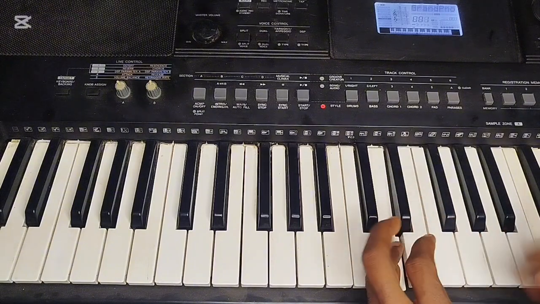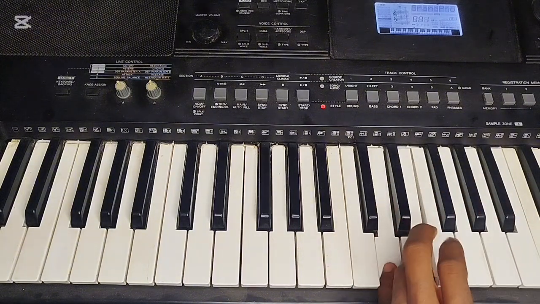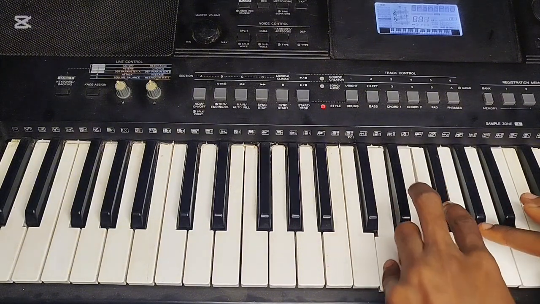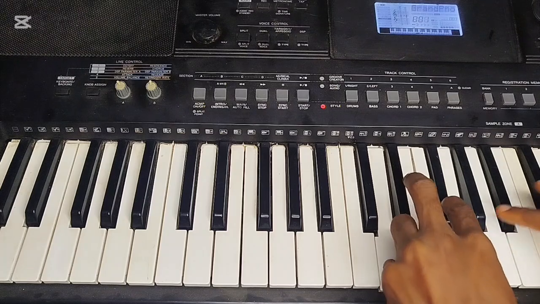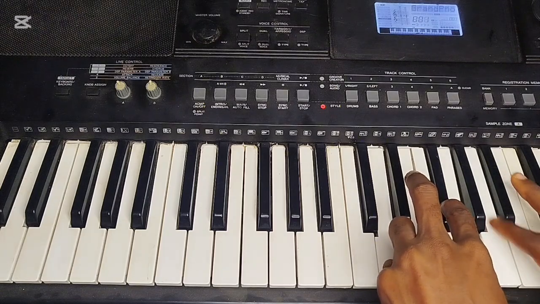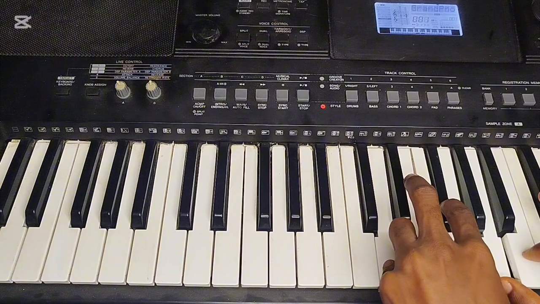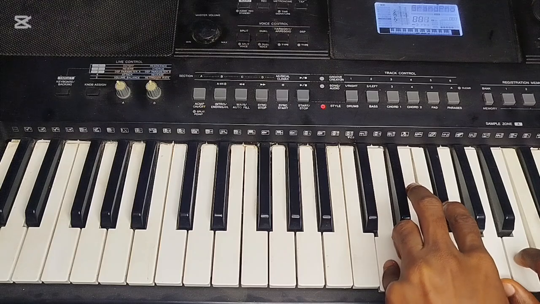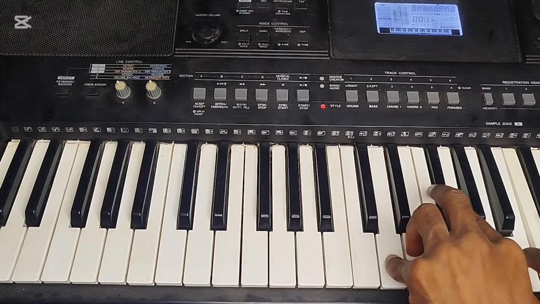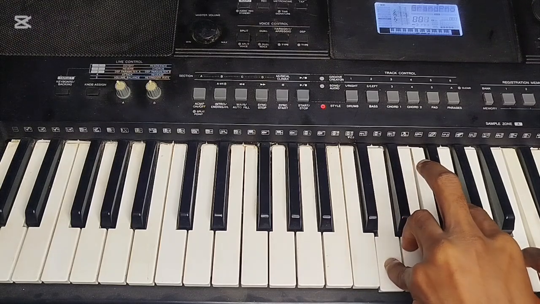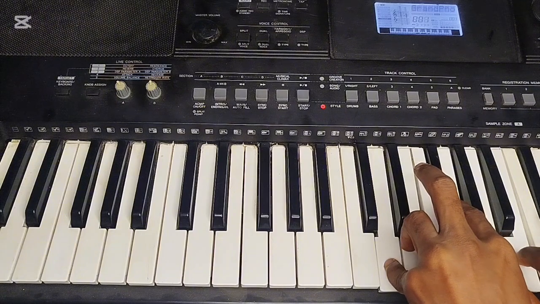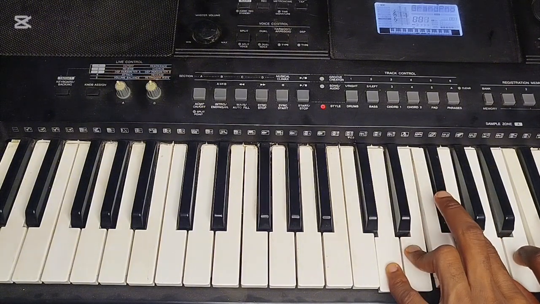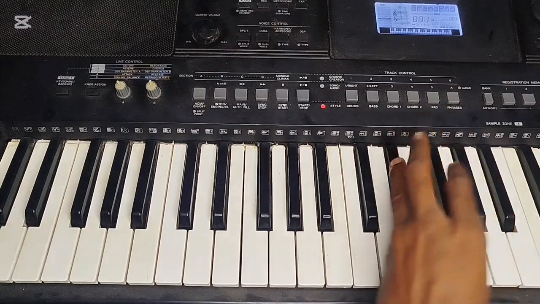Then your D, same process, your tone, tone, semitone. Then your tone, tone, tone, semitone. Hope you're seeing it. Your D. Then your D sharp is your E flat.